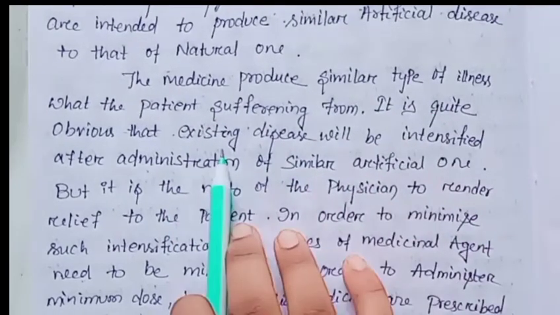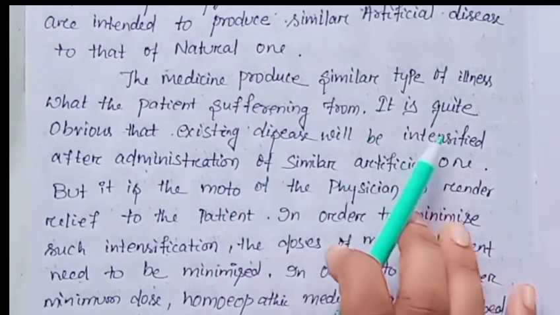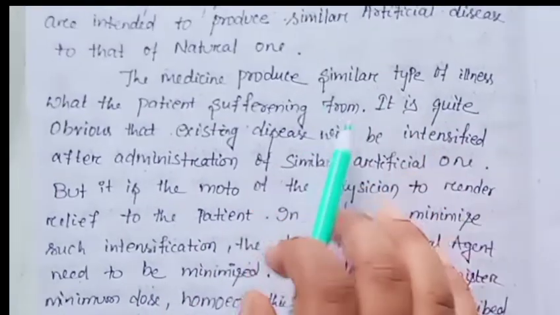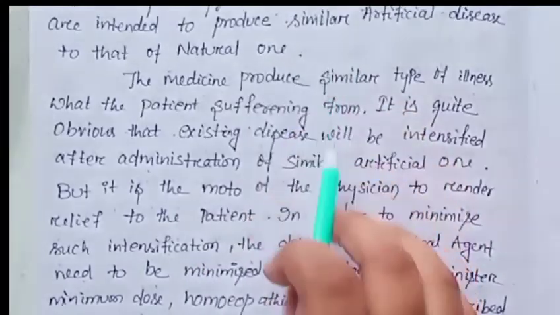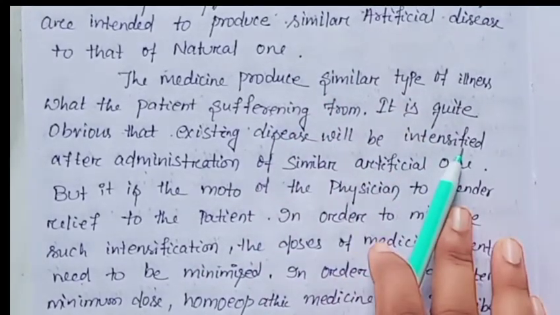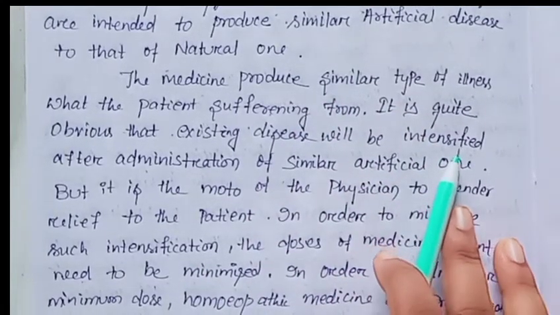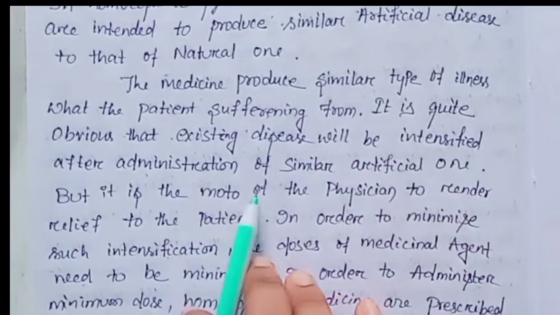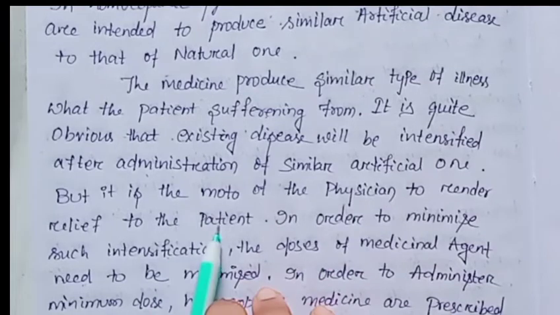It is quite obvious that the existing disease will be intensified after addition of a similar artificial one. So if we give that similar medicine, then what happens? There will be intensification of that disease. Right or wrong? Right.